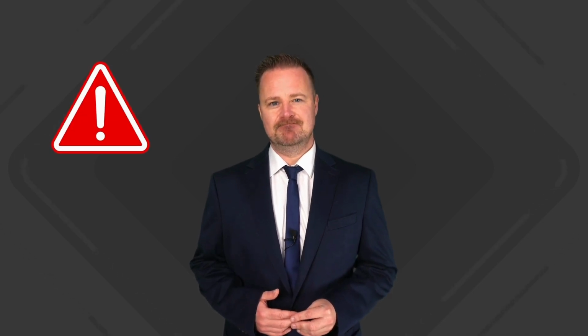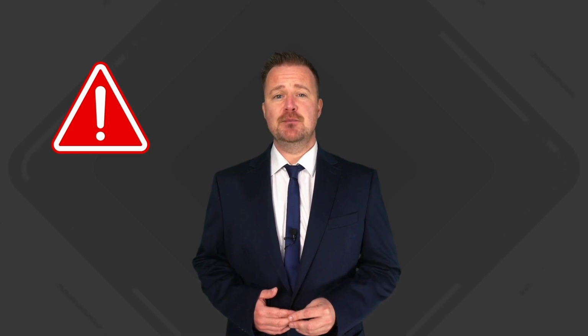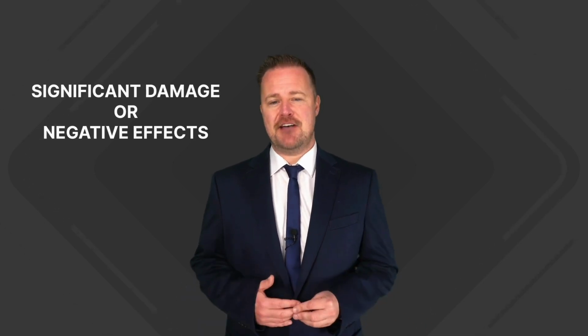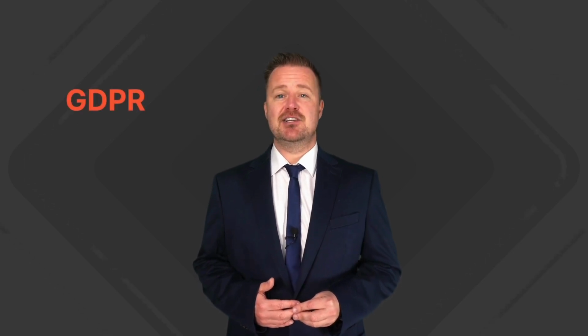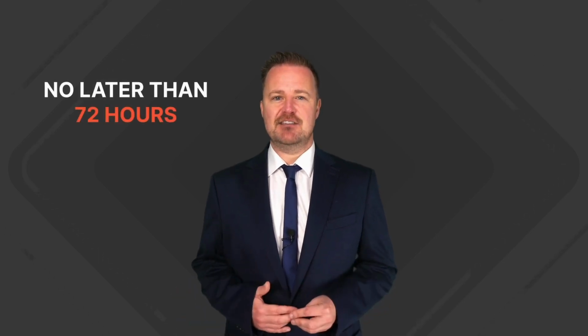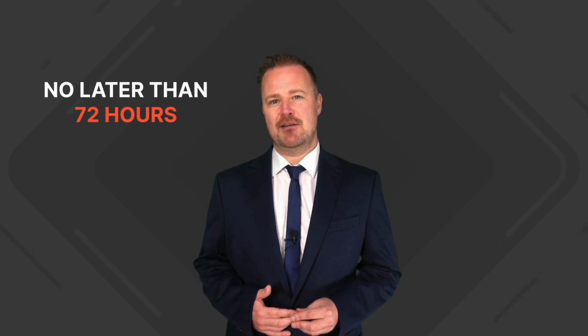If the ICO is contacted about a data breach, it must be on the understanding that there is a clear and present danger. A decision not to inform them will need to be justified later if a breach causes significant damage or negative effects. According to the GDPR, an organisation must communicate the existence of a notable breach to the ICO as soon as possible, which should be no later than 72 hours after becoming aware of it.